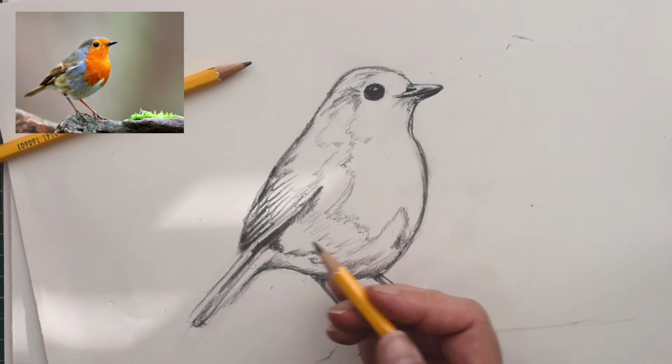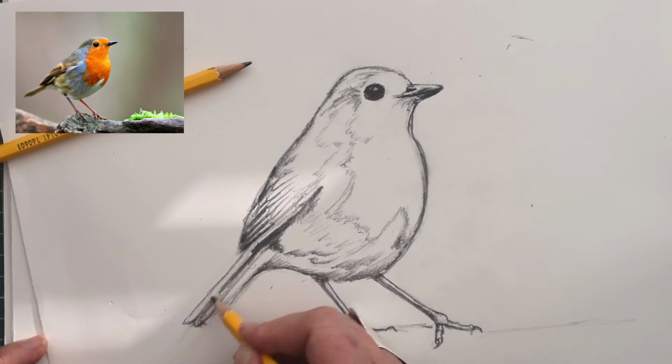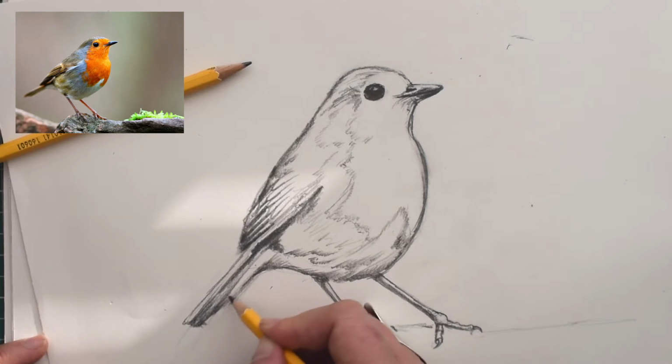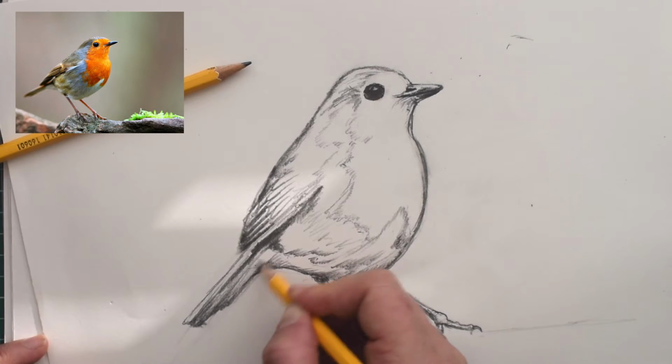Keep reflecting, keep redrawing what you're not happy with, just build up dark and light areas.